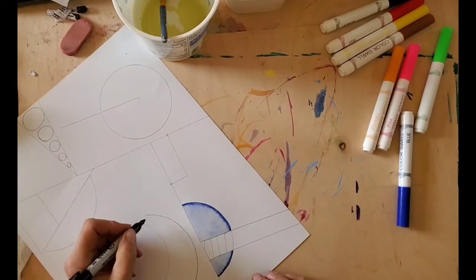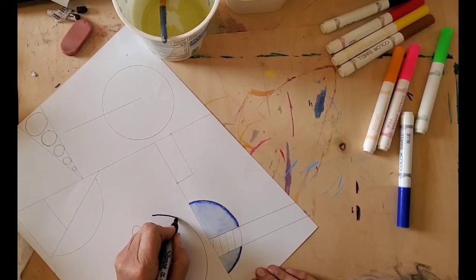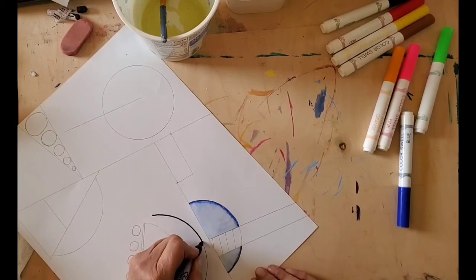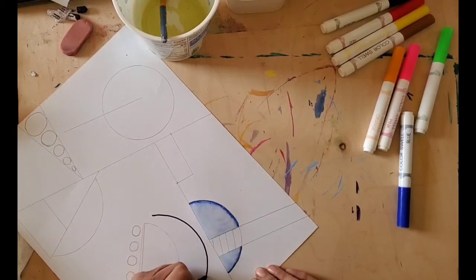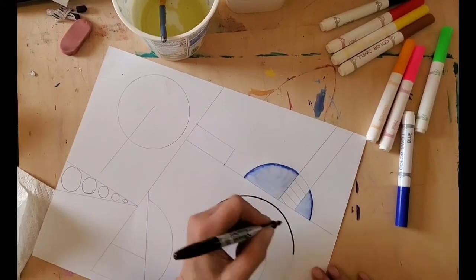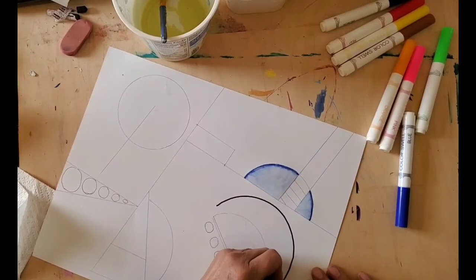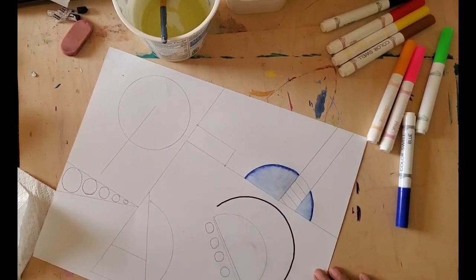Okay, so another technique would be that Kandinsky would highlight some of the makeup of his lines, making it just a little bit bolder. So we're going to use our permanent Sharpie. Don't use the black that's washable. So we're going to highlight that.